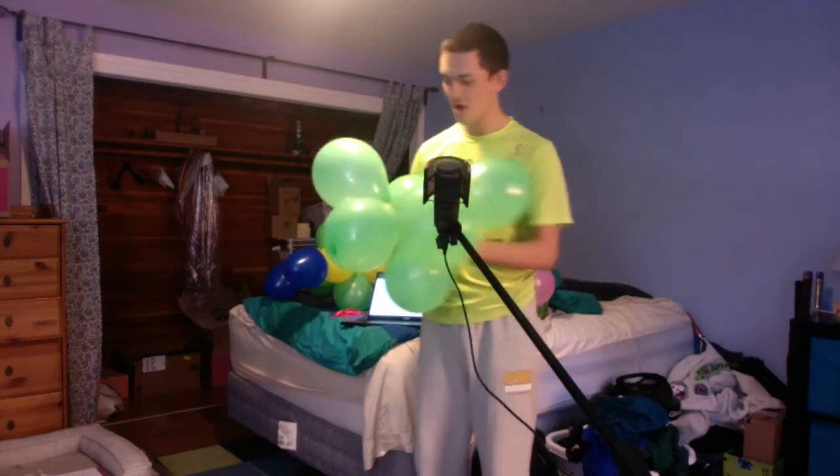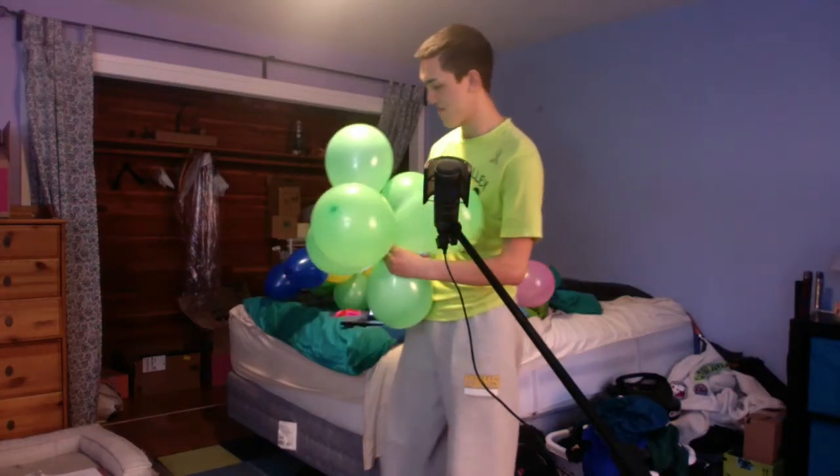Now we're going to try four balloons. So now we have four. It's a tetrahedral, which is basically like a pyramid with a triangle center. So four is a tetrahedral.